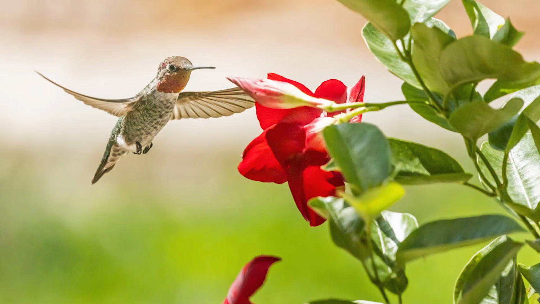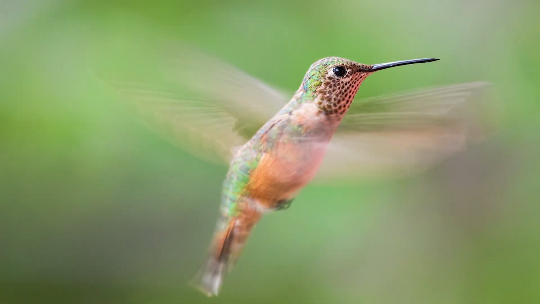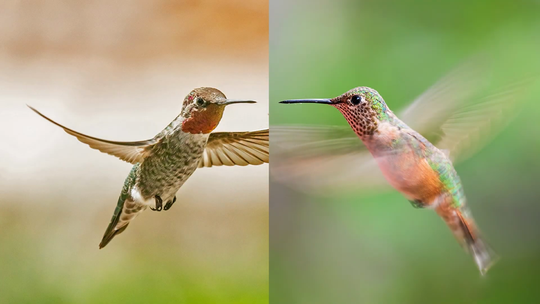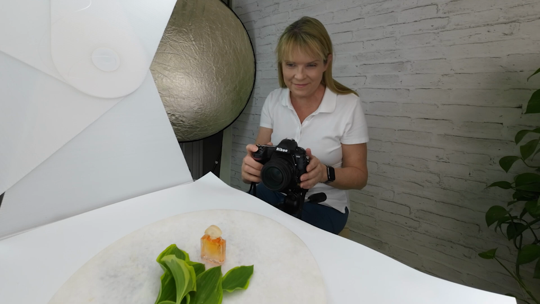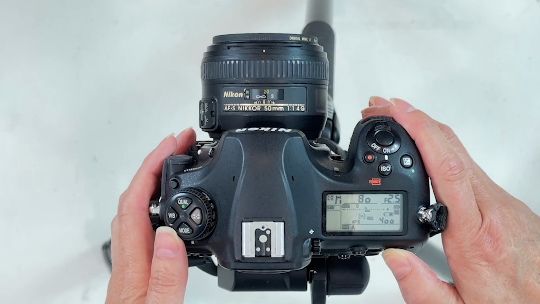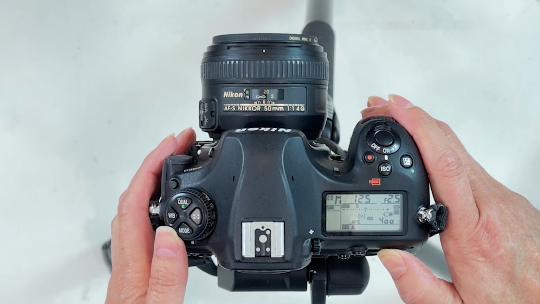Shutter speed freezes motion or can slow it down, also known as motion blur. Think of an example like a hummingbird. There are blurry wings and there are sharp wings. When I'm in the studio, my settings are between 1/60th of a second and 1/125.